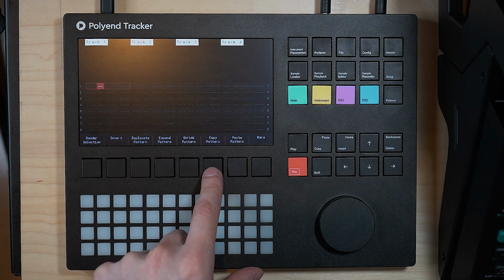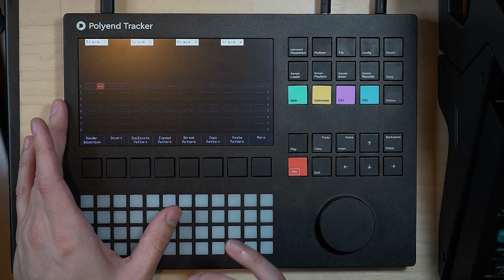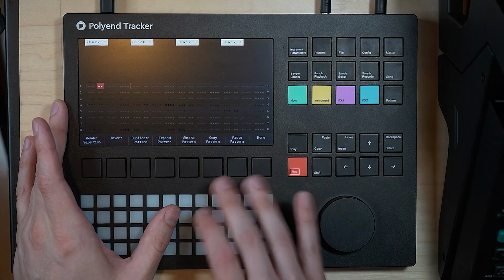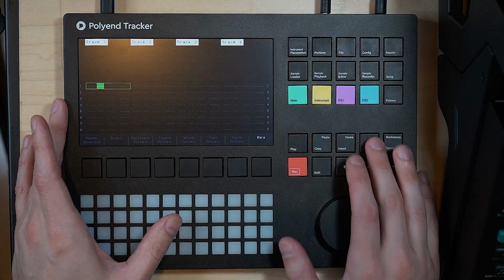Copy pattern, paste pattern, pretty simple. I think I may have already said that. Anyway, oh no, I did duplicate pattern. So yeah, that's that. So now you have a general layout of things.